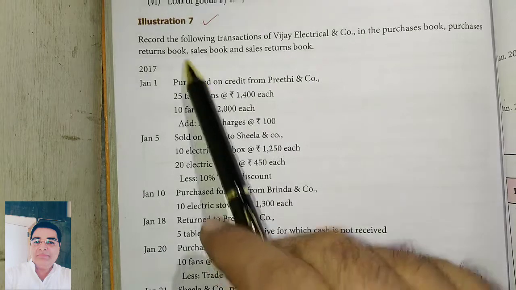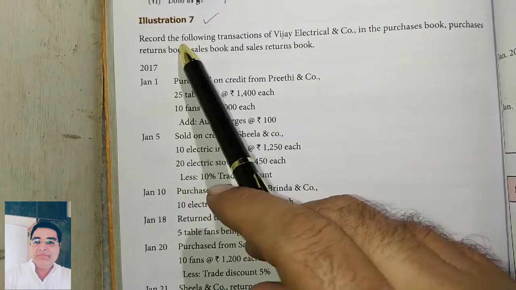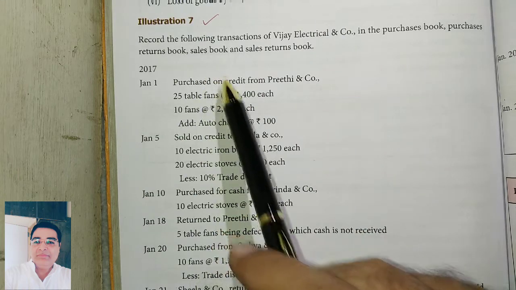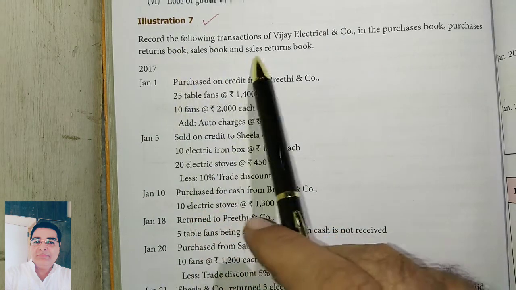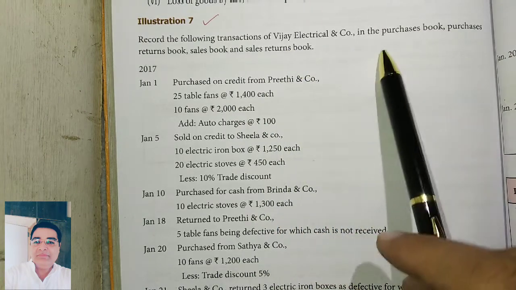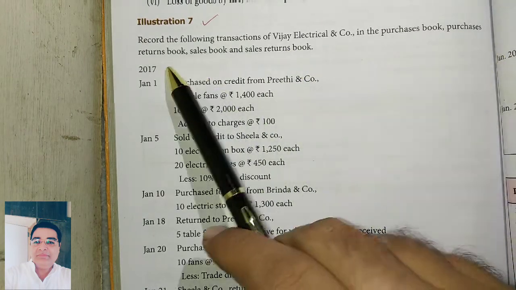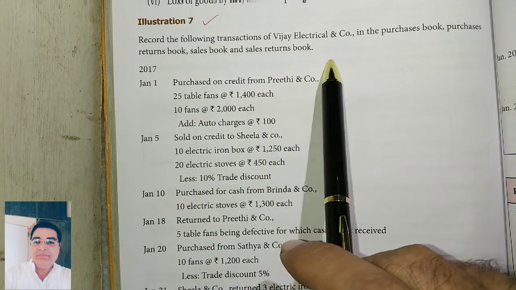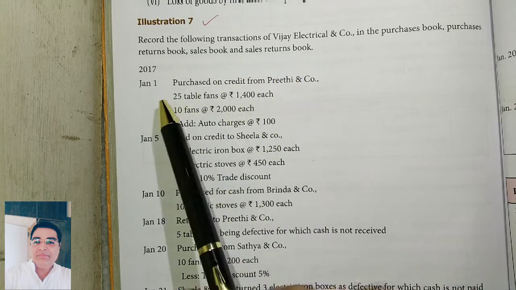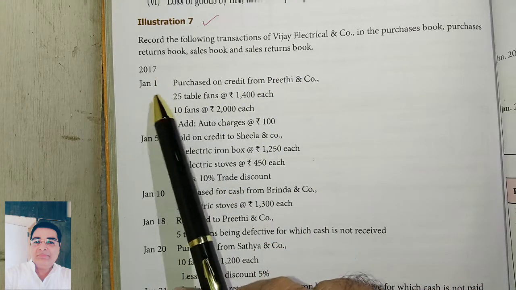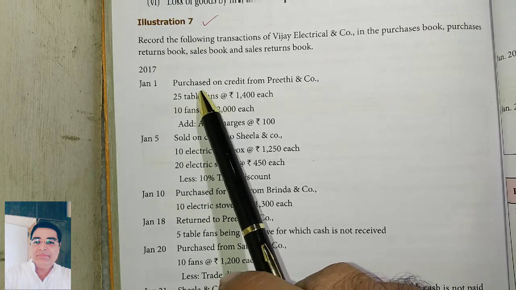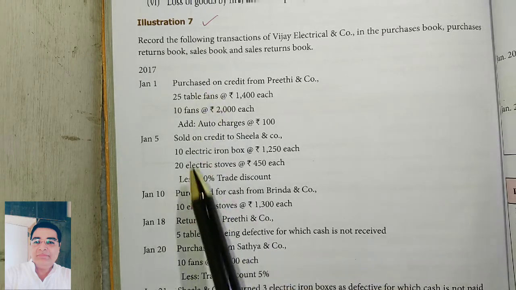Now see the important sum, illustration 7, page number 158 of your textbook. Record the following transactions of Vijay Electrical and Company in the purchase book, purchase return book, sales book and sales return book. All the books will come here. 2017 Jan 1 purchase. Purchase or bought means purchase book.